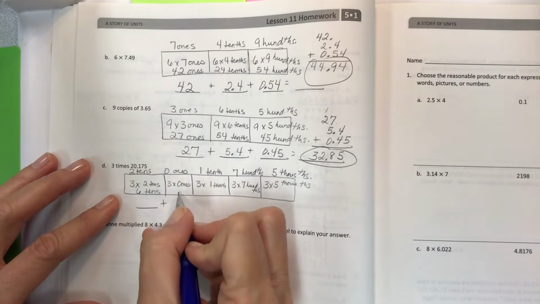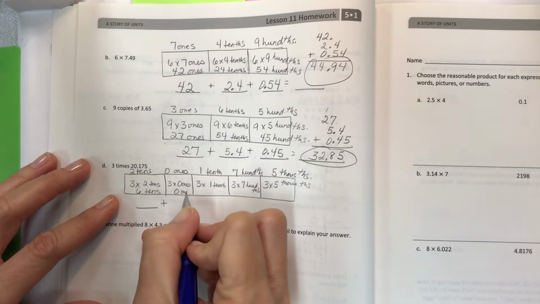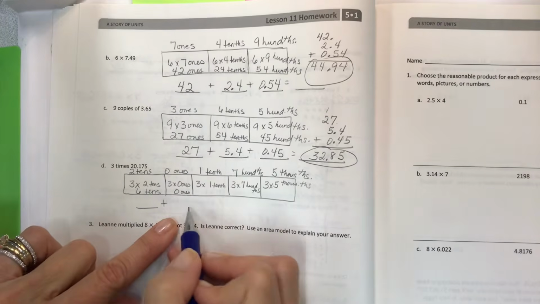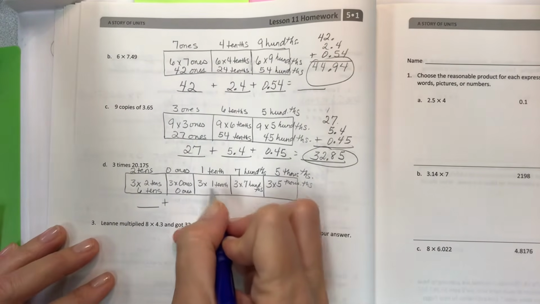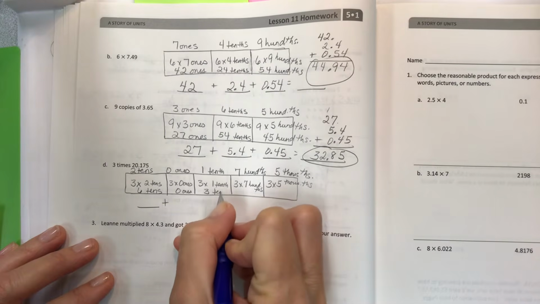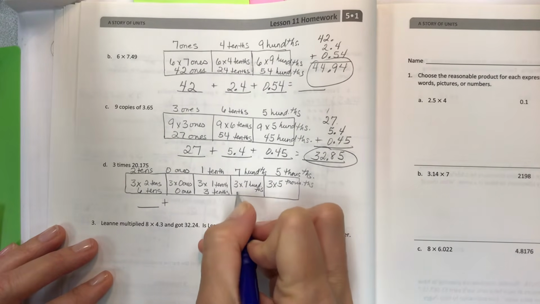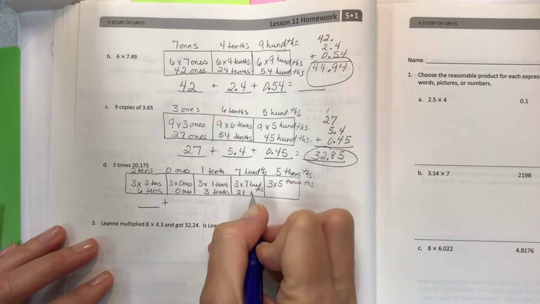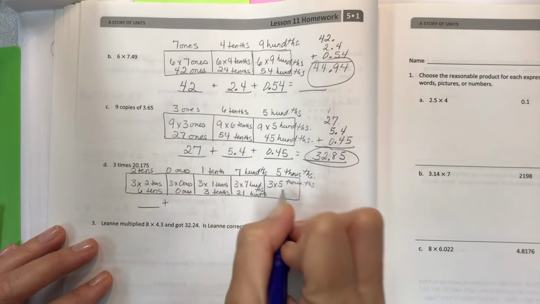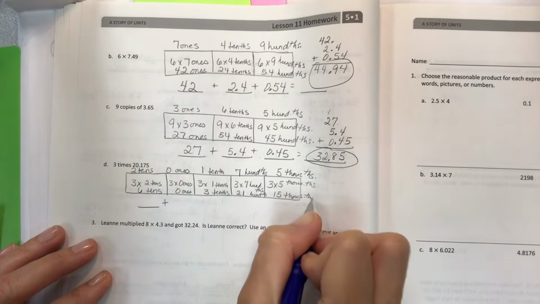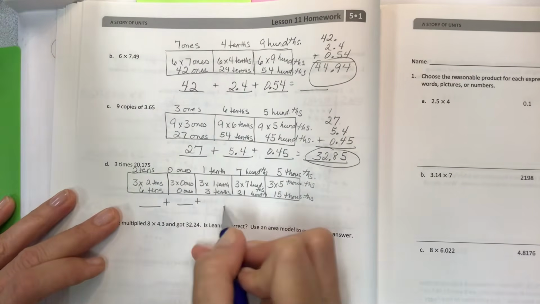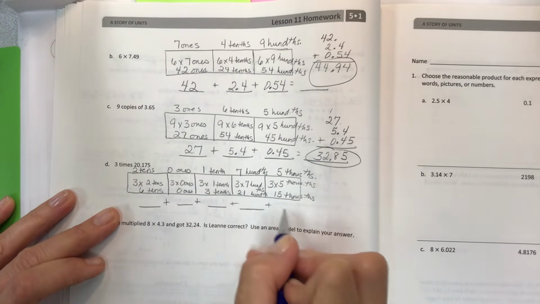3 times 0 ones is going to make 0 ones. When we have 0, I'll show you why we don't eventually need the whole thing, because it just is going to give us 0. 3 times 1 tenth, 3 tenths. 3 times 7 hundredths, 21 hundredths. 3 times 5, 15 thousandths. Standard form, add them together.